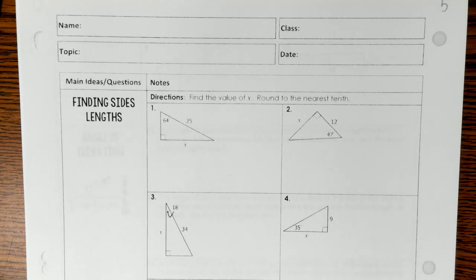Hi guys, Miss Cochran here, and today we're in our trigonometry packet part 1, page 5. We're going to be finding missing sides and missing angles of triangles. So if you will, let's begin.